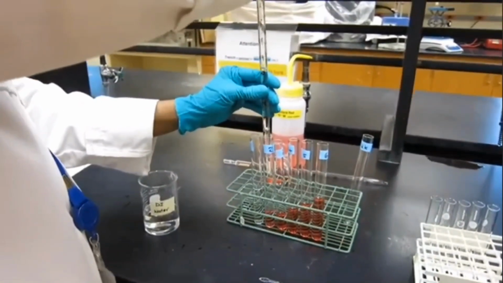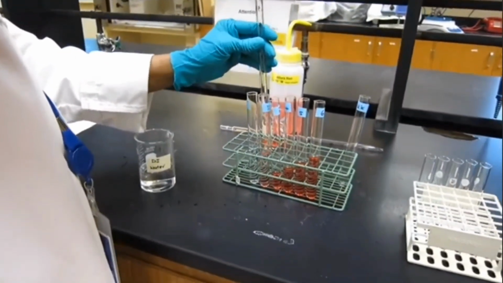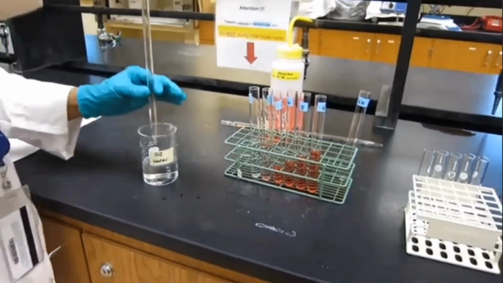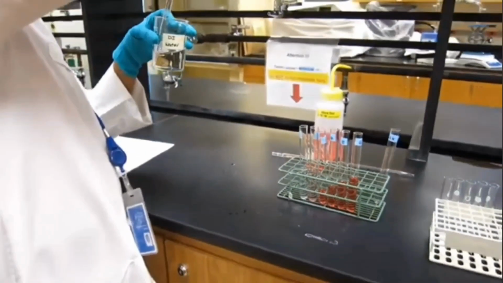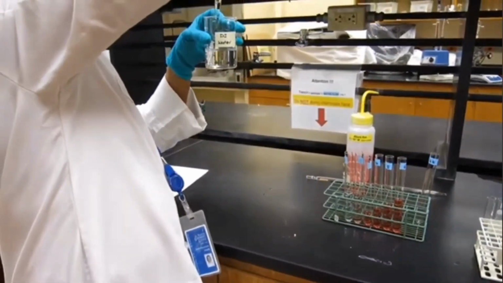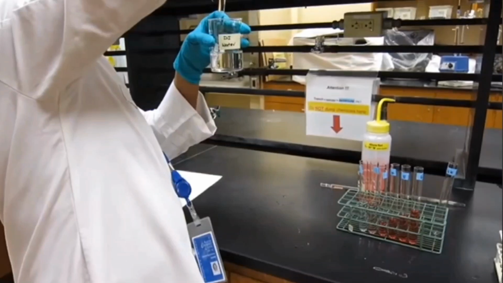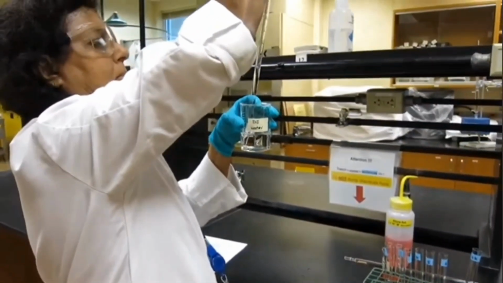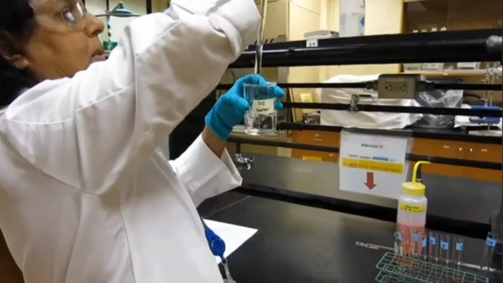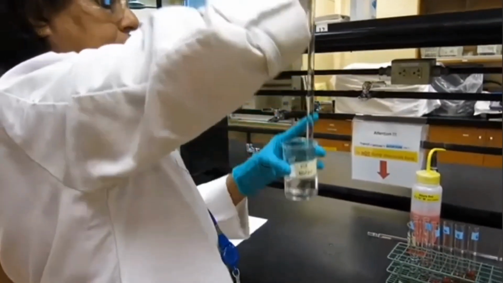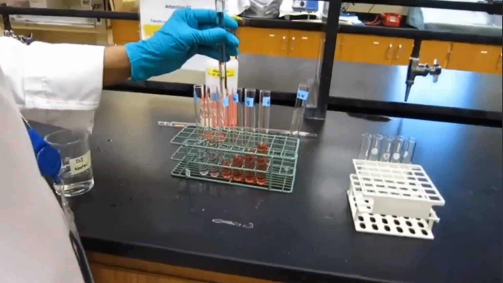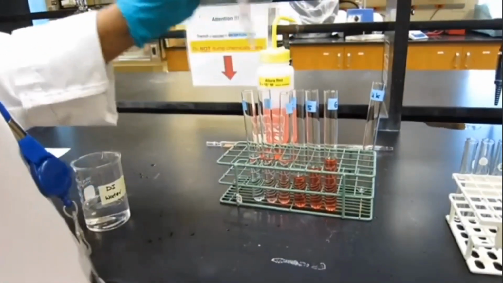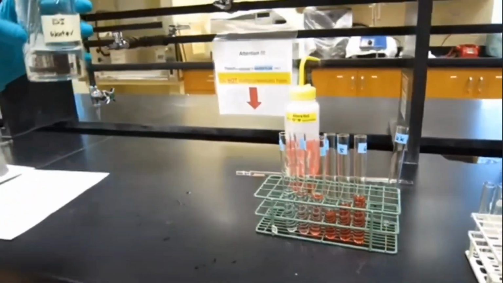The third one would be 6 milliliters. Fourth one would be 4 milliliters of water. Fifth one would be 2 milliliters of water. And then the sixth one, we added 10 milliliters of Allura red stock solution, and we don't need to add any water to that one. So at the end, we will see all the test tubes will have 10 milliliters of our solutions, and that's going to be our solutions for the calibration curve.